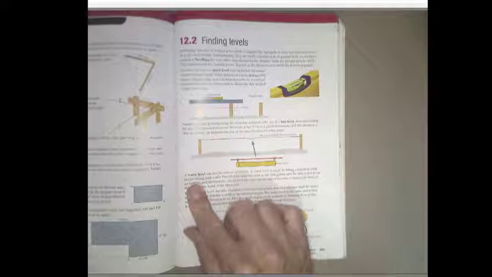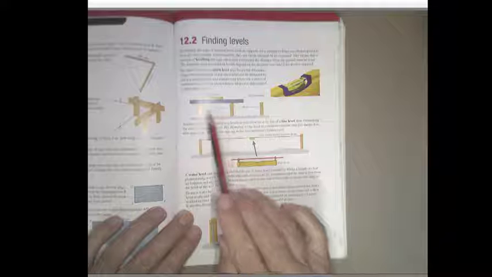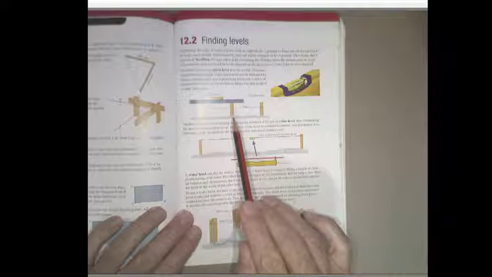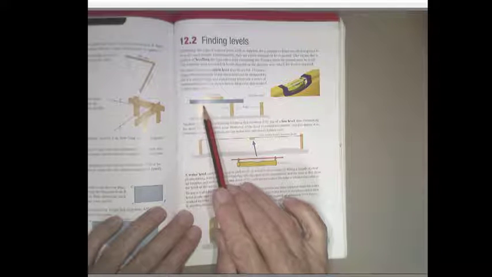Now, here's a video to help you with exercise 12.2. It's to do with finding levels. So when you're doing building, you often need, well, always need, your poles to be at equal height to one another, because otherwise the floor that sits on them is going to be sloping, and that's no good.